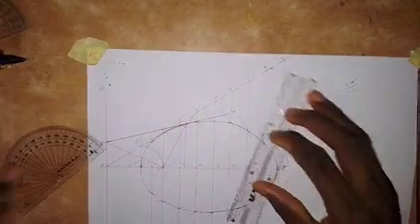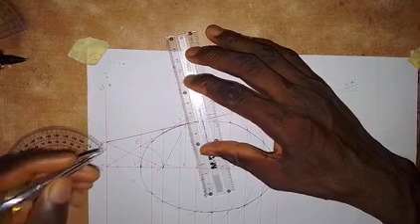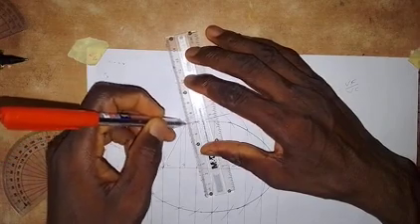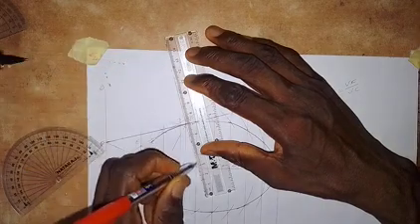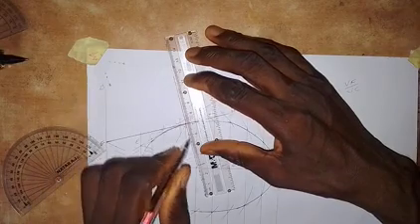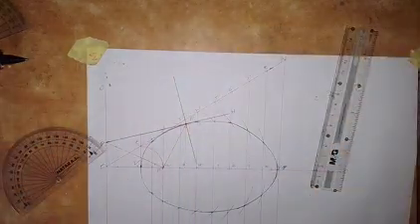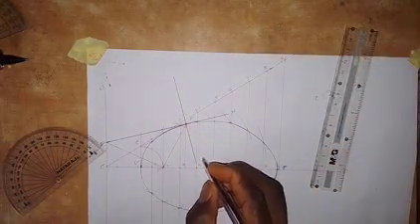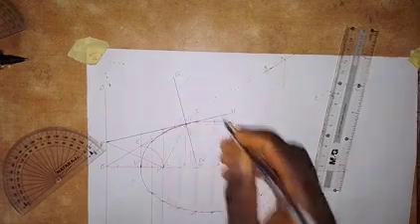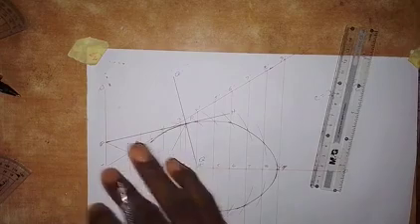So what I'm going to do now is draw a line from P, passing through the point, and it goes like this. I'll make it a thick line from here to here. I'm going to call this end Q, and I'll call this other end Q prime. So this line QQ prime is the normal, while GH is the tangent.